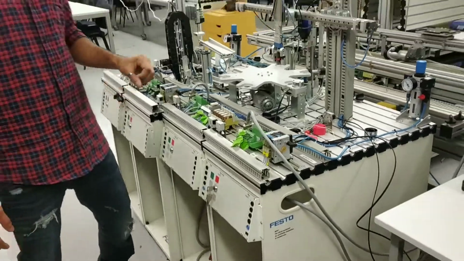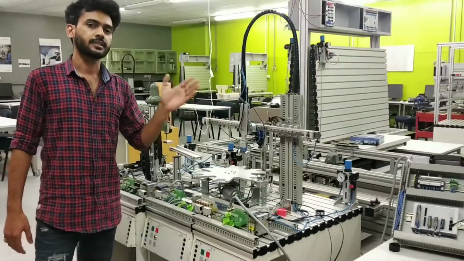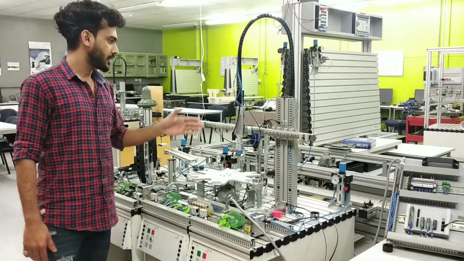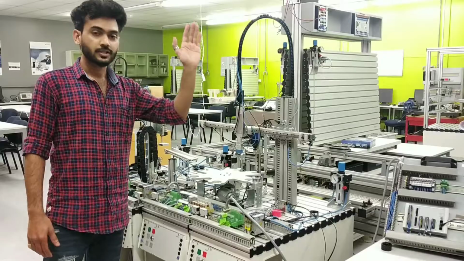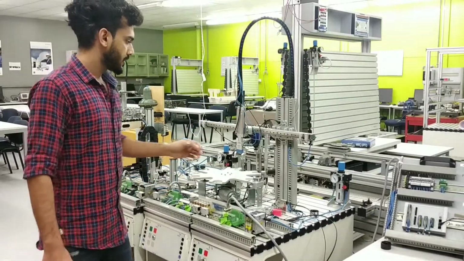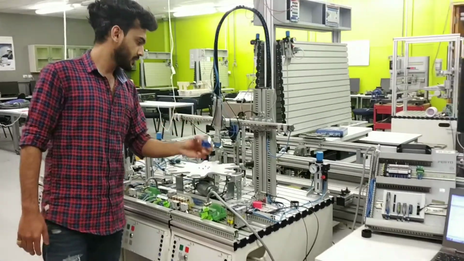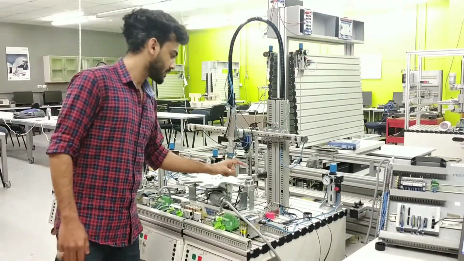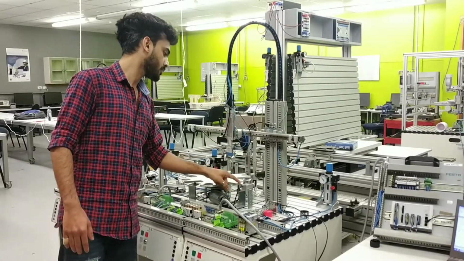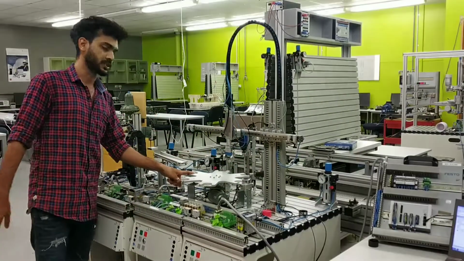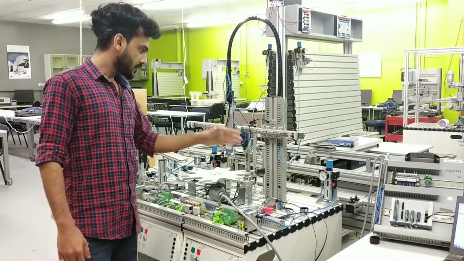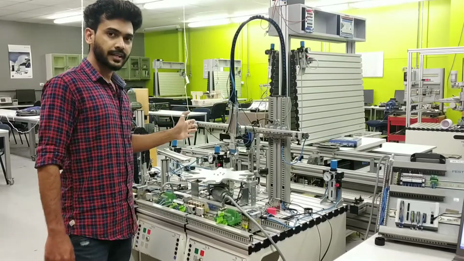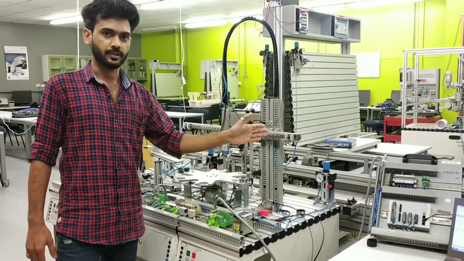Now, the program for this robot is designed in such a way that when the start button is pressed, the robot moves to its home position, and you can see this is my disk, this is my pickup position. The task of the robot is to pick up the disk from the pickup position and drop it in the drop position. Also, during the cycle, when the stop button is pressed, the robot should complete one complete cycle and stop at the home position.